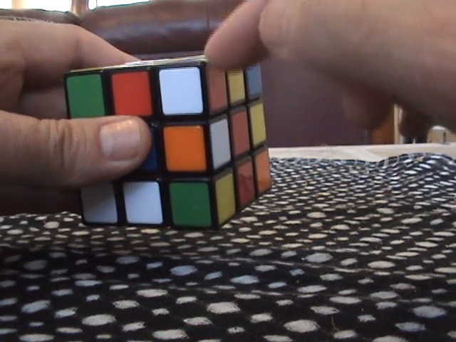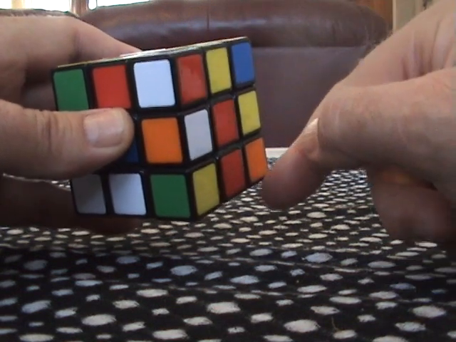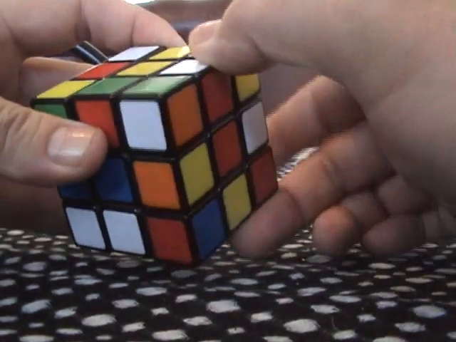Still with part A is this. If I needed to hide the corner piece away from myself, obviously I'm not going to hide it like that.